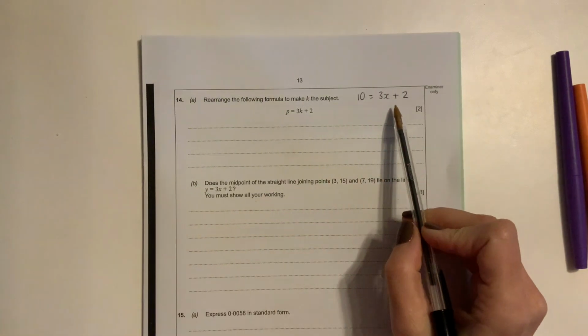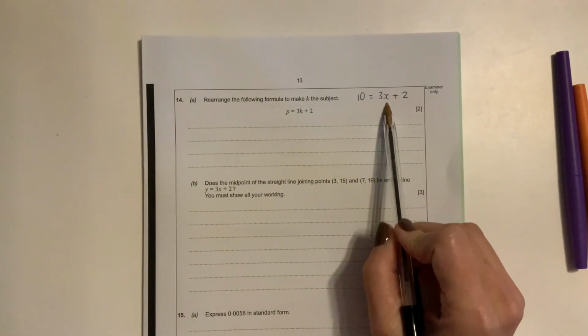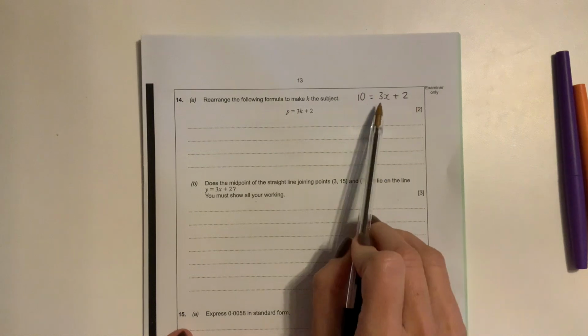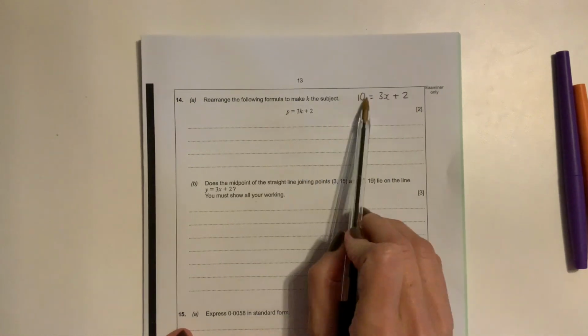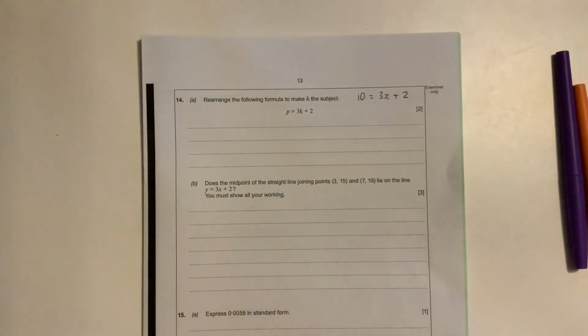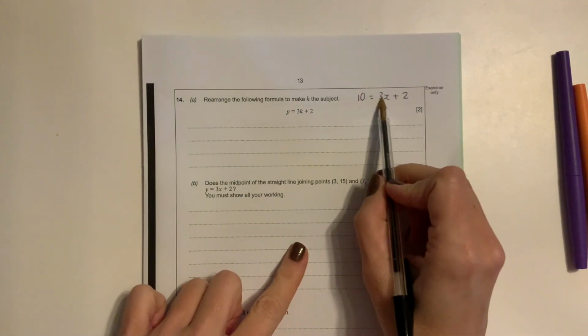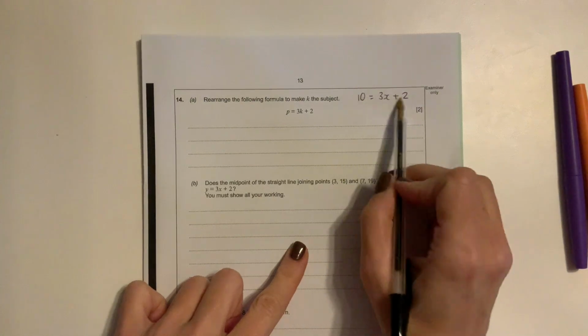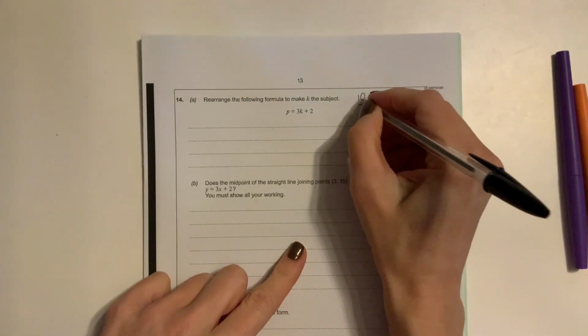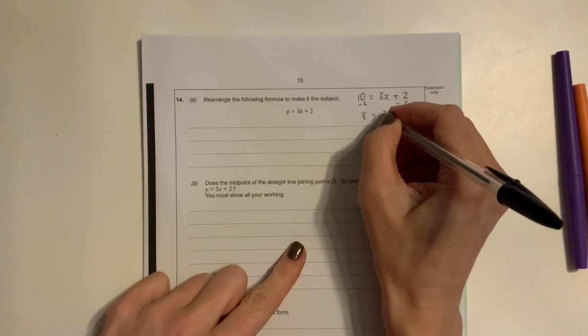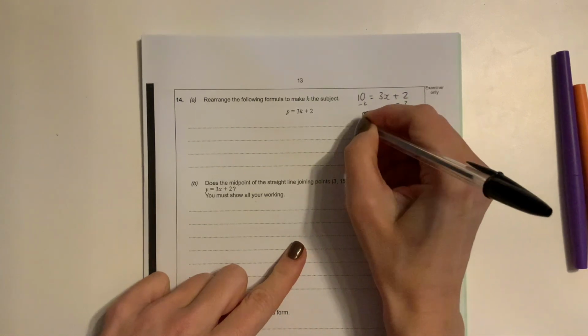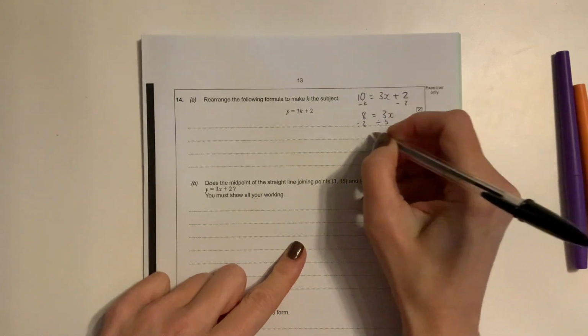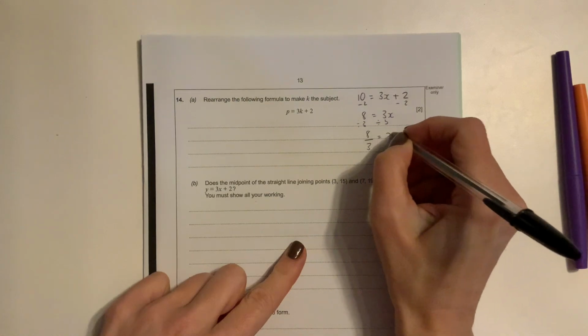And what we're trying to do is get x on its own. So it's the same principle, except I've got a letter there instead of a number. Obviously we can't do any of the calculations, but it's the same theory as solving equations. If I was solving this, I would take 2 from each side to give me 8 equals 3x, and then I divide by 3. So 8 over 3 is equal to x.